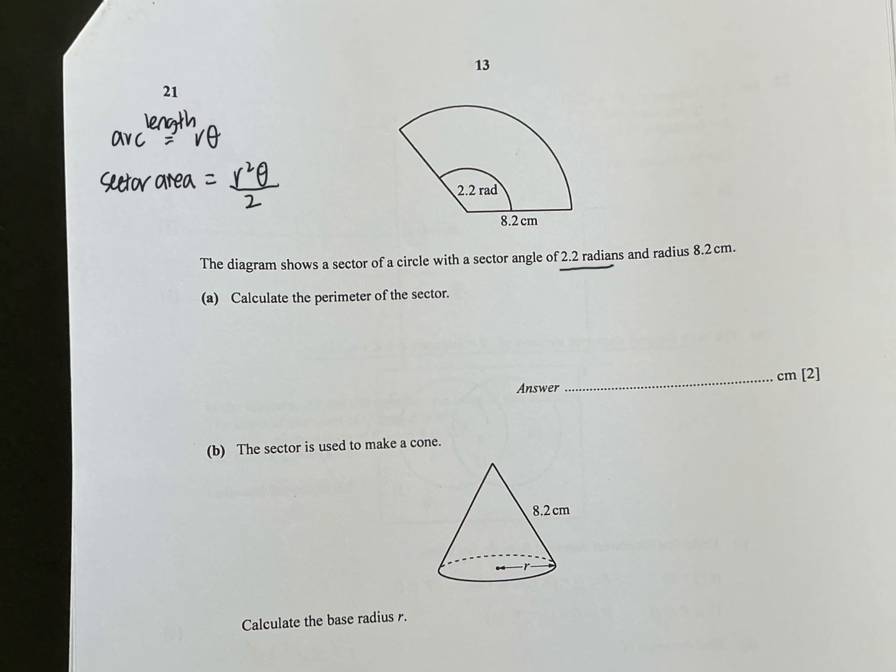So the question wants the perimeter, meaning I want this slice plus these 2. So I not only need to find my arc length, which is r times theta. I also have to add my 2 radii of 8.2.